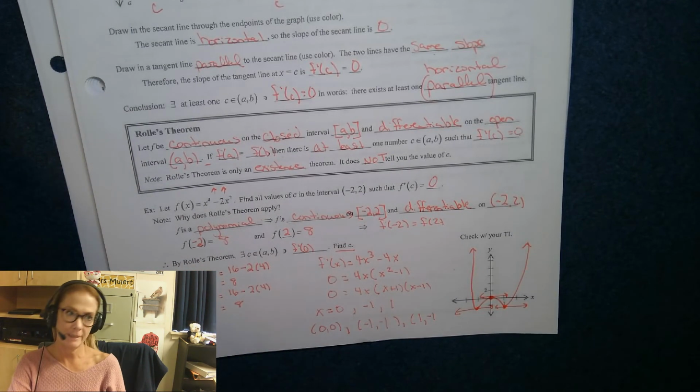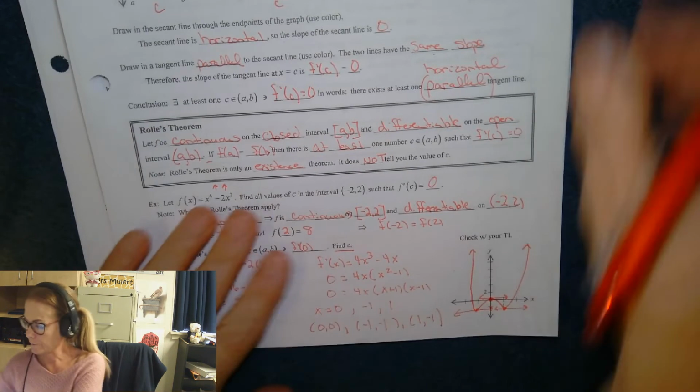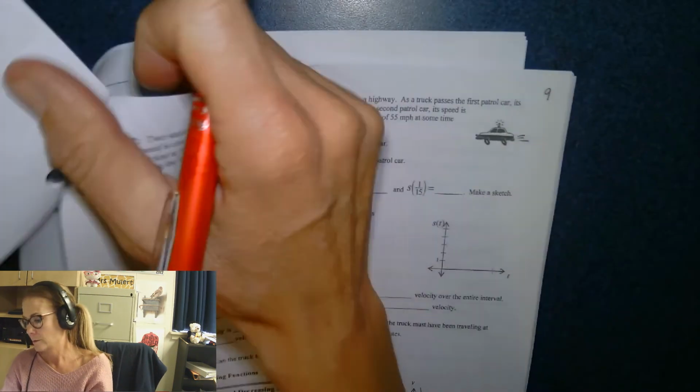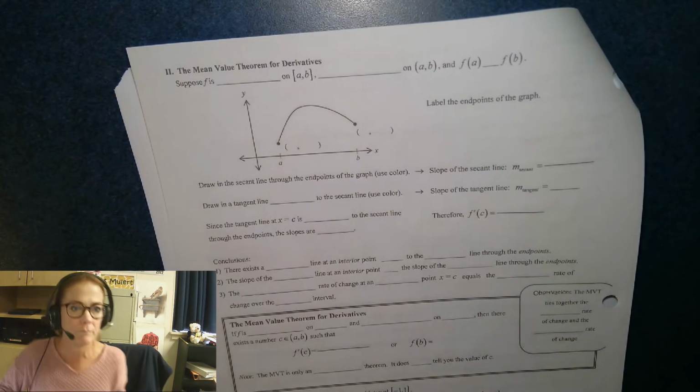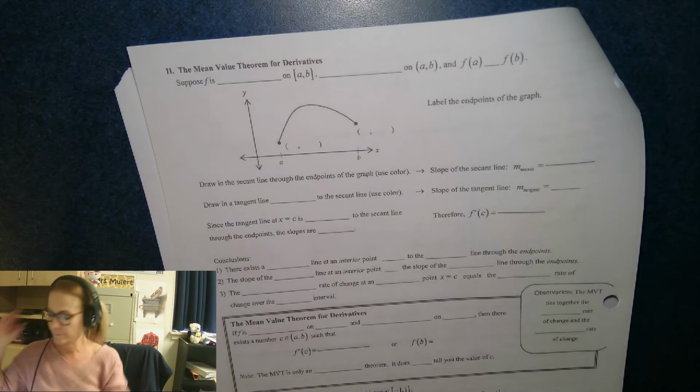Okay, next page. Mean value theorem, next page. Get out of here on time. All right, so this is kind of like Rolle's, except we're just not looking at 0. We're looking at just some random slope.